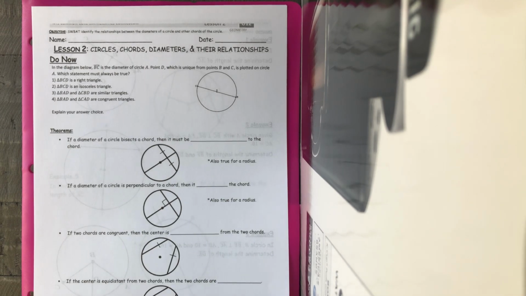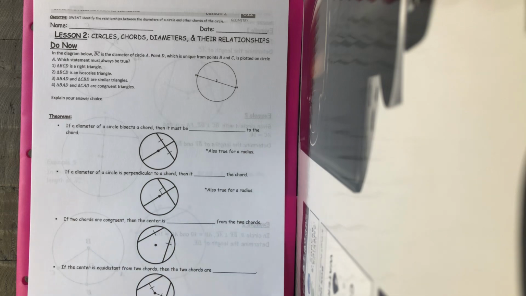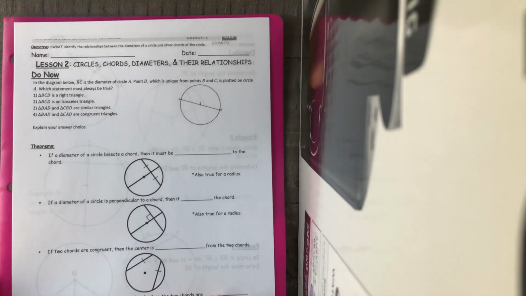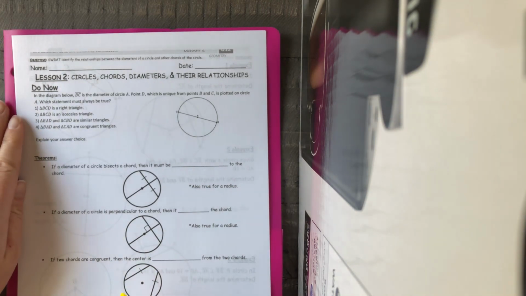Hey boys and girls, so today we're going to be going over lesson 2, which is circles, chords, diameters, and their relationships. All right, so if we start off by looking at the do now, it says in the diagram below, line segment BC is the diameter of circle A. So there's a few important things going on here.